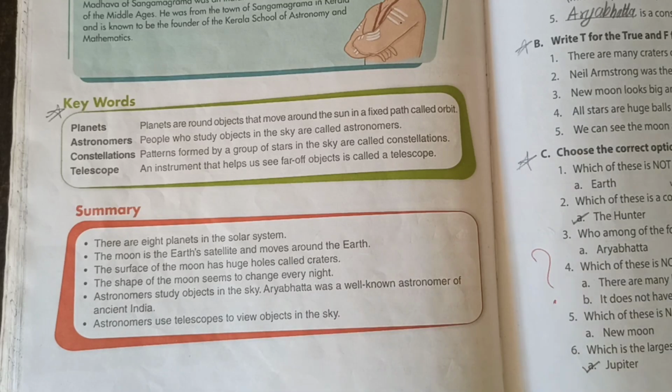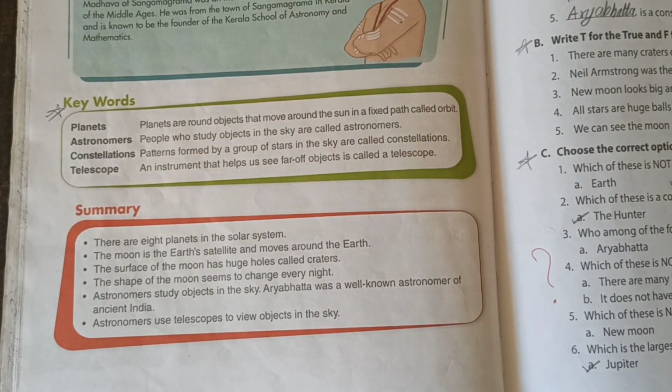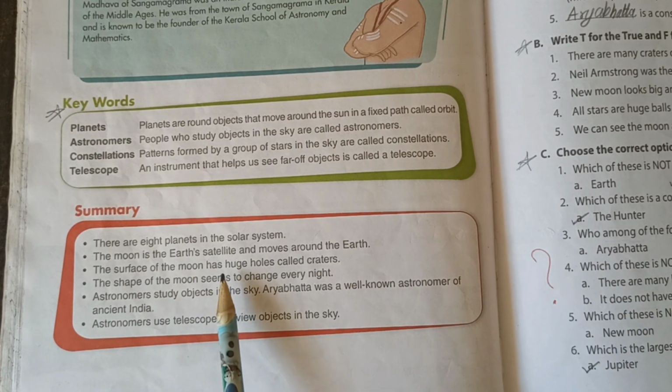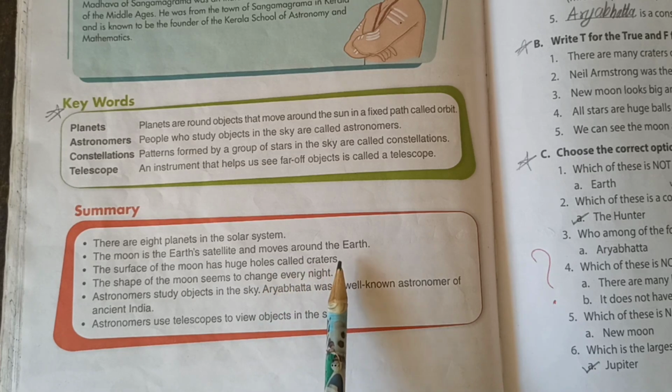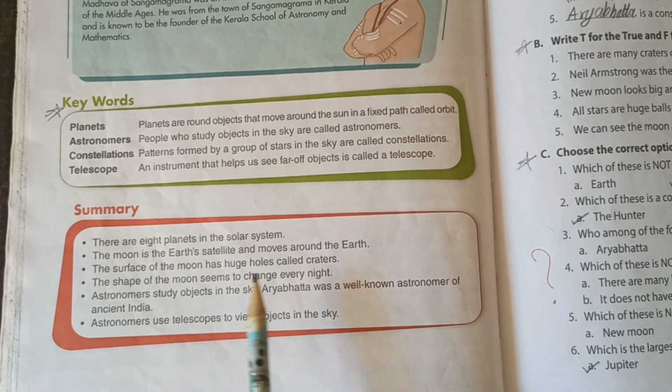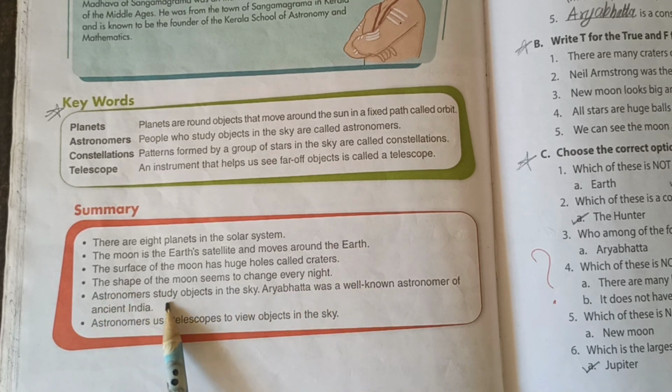So, the summary is also very important. Please read this or write it down. The moon is the Earth's satellite and moves around the Earth. The surface of the moon has huge holes called craters. What are craters? Your answer: the surface of the moon has huge holes called craters. Fourth one, the shape of the moon seems to change every night.